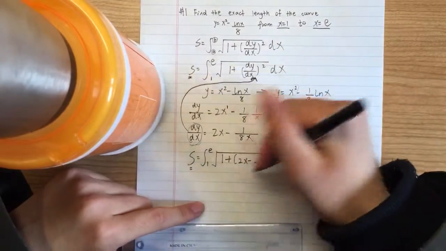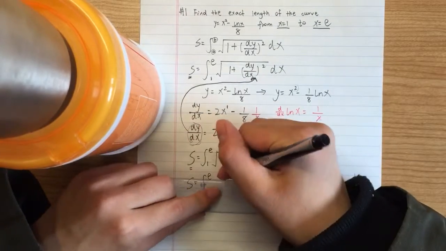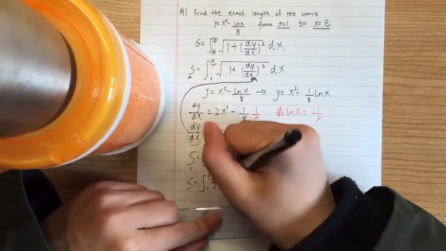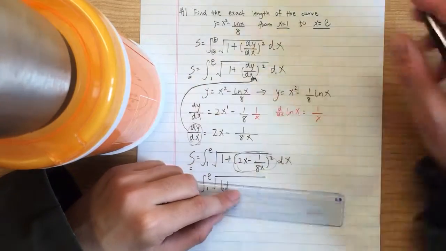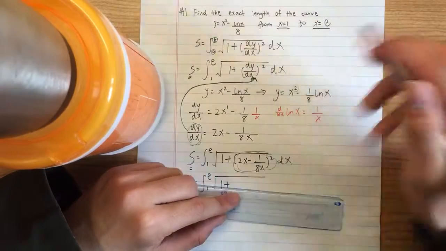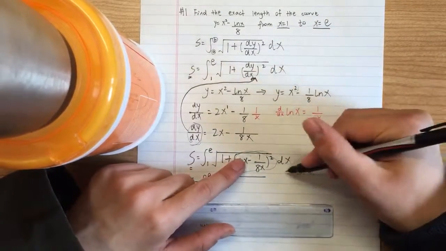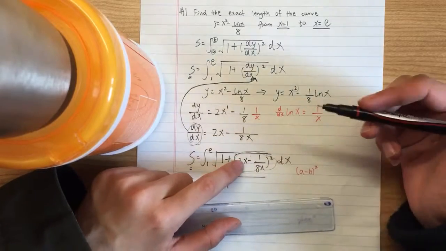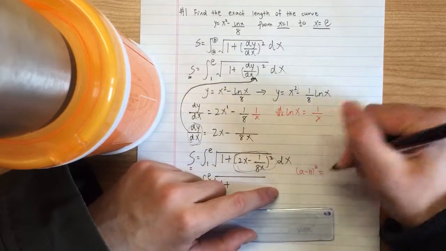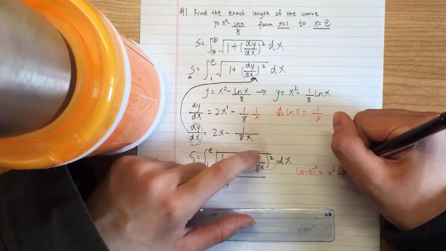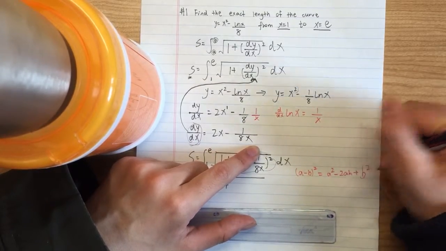So we need to simplify this. s equals the integral of the square root of 1 plus this one here, which is just like this. (a minus b) squared equals a squared minus 2ab plus b squared.